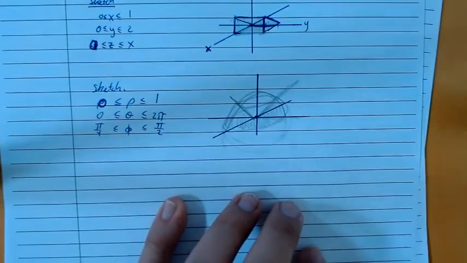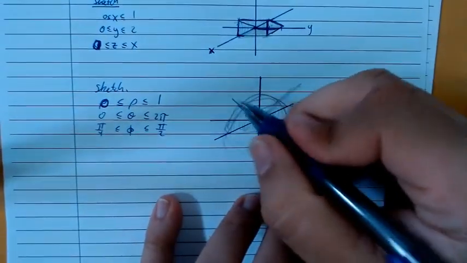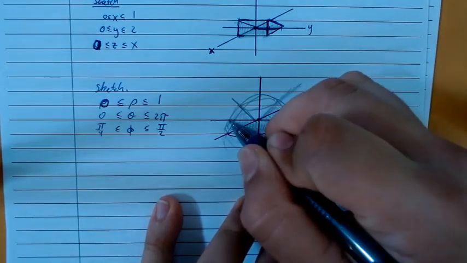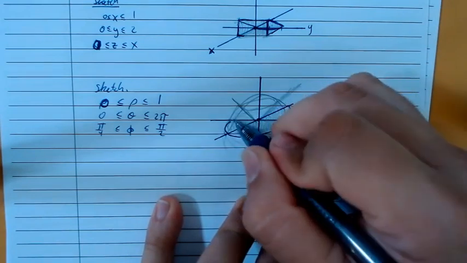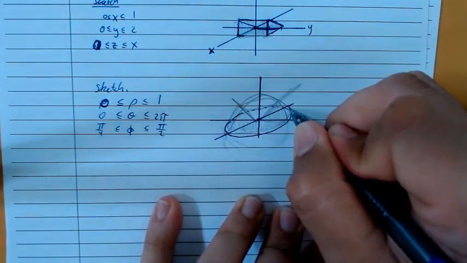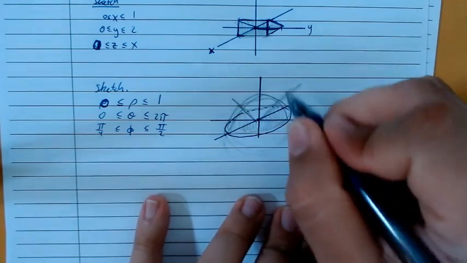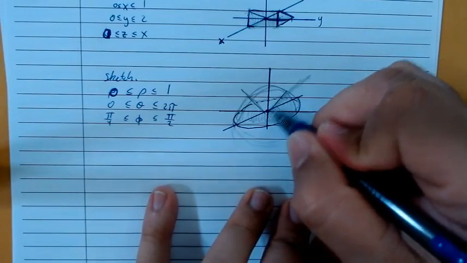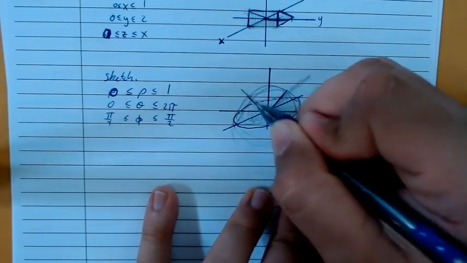So I'm going to go ahead and draw this in now with pen. You're going to have this circle that's on the XY plane. You're going to have what looks like the upper half of the unit sphere, but not quite the upper half, because here you're going to have this part cut out.